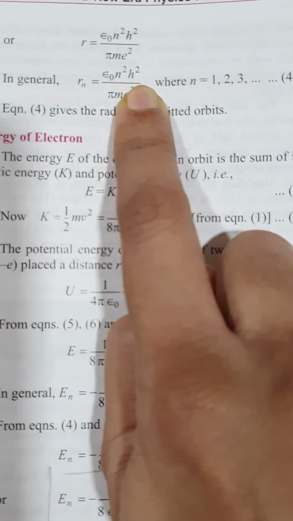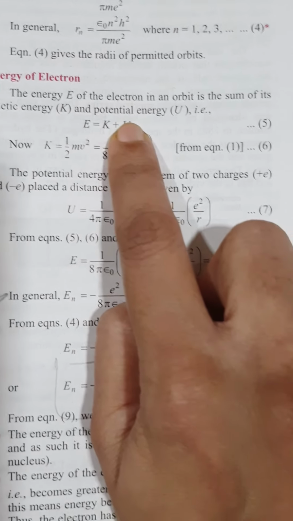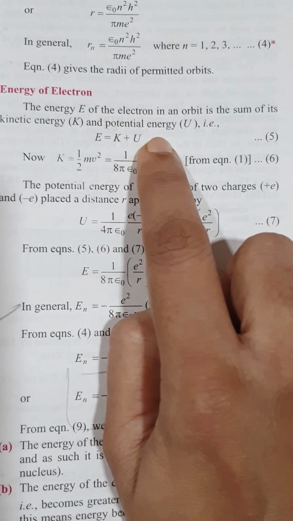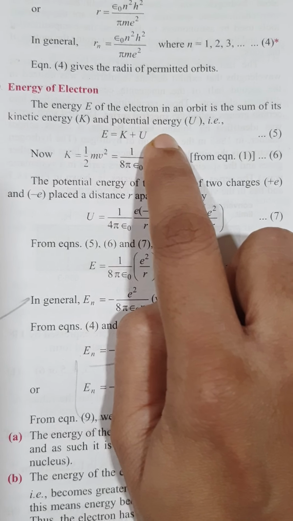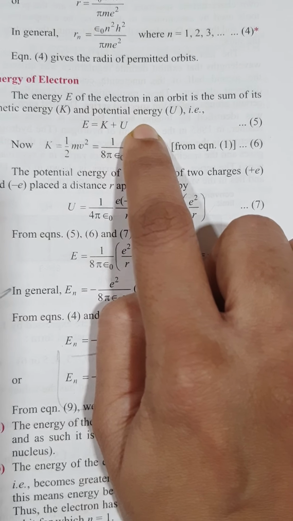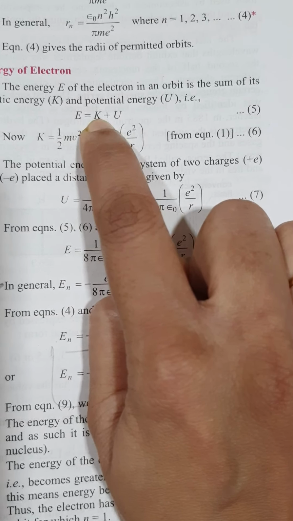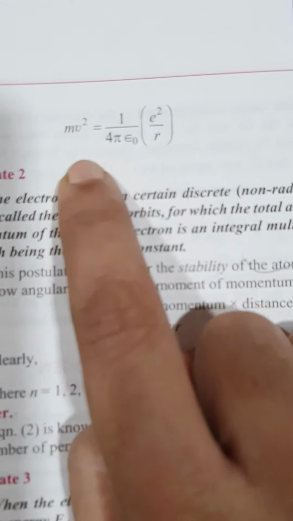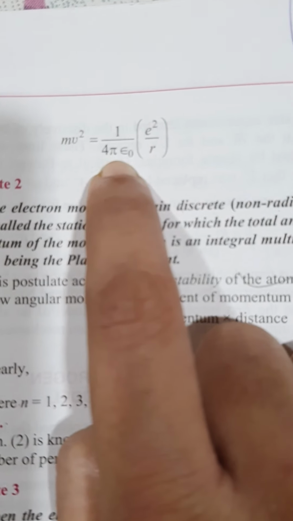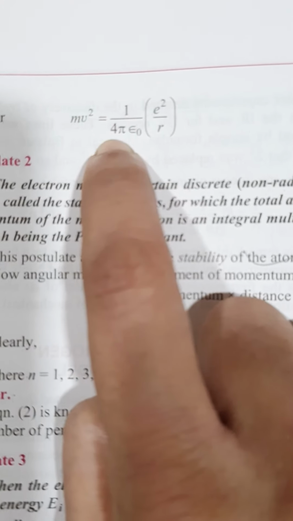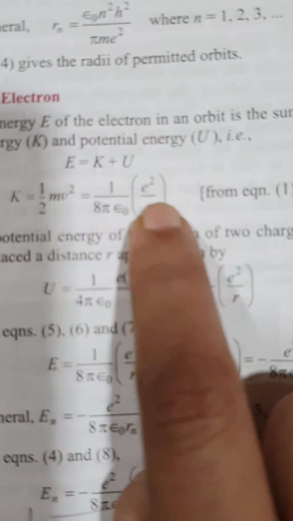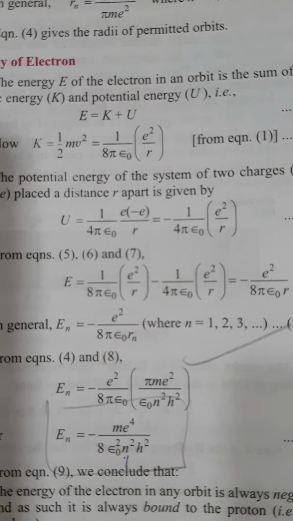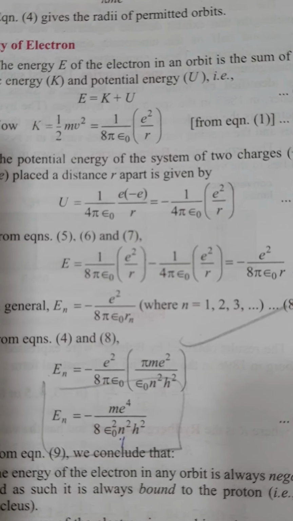Now let us study the energy of the electron. When it is in the orbit, its total energy is the sum of kinetic energy and potential energy. So total energy E is equal to kinetic energy K plus potential energy U. Now kinetic energy K is half mv square, and we know the formula mv square is equal to 1 upon 4 pi epsilon naught e square by r. So if we halve both sides, I will get the formula for kinetic energy, that is e square upon 8 pi epsilon naught r. This is how I am getting the value of kinetic energy: e square upon 8 pi epsilon naught r.